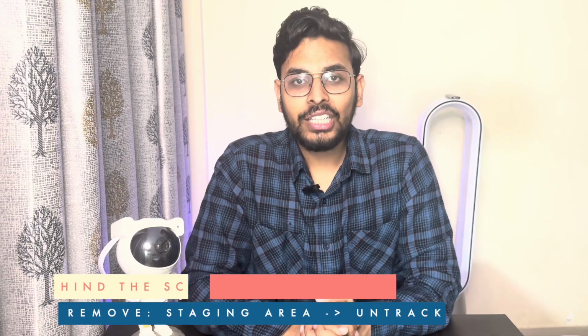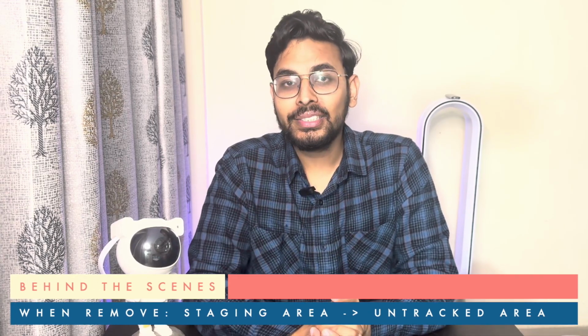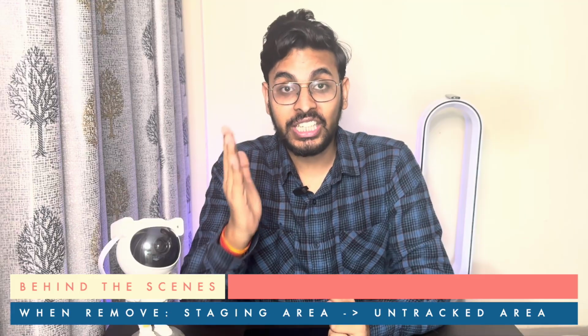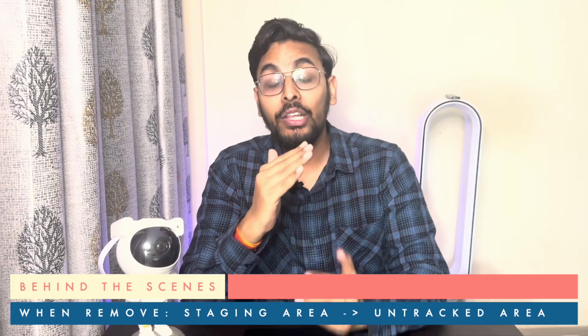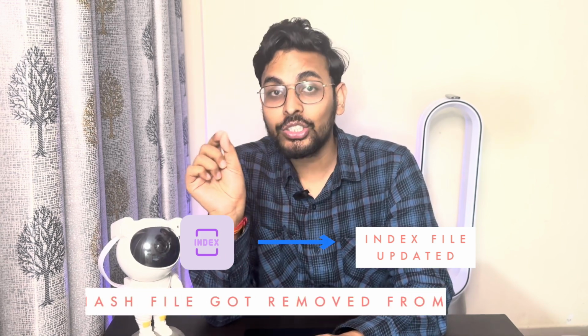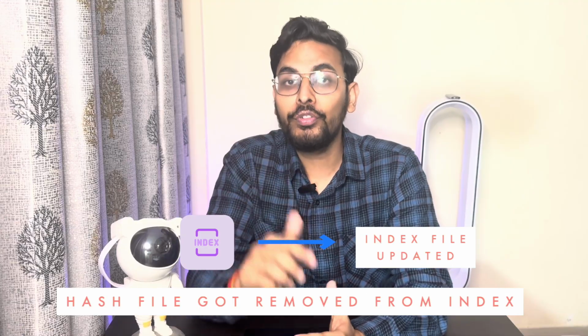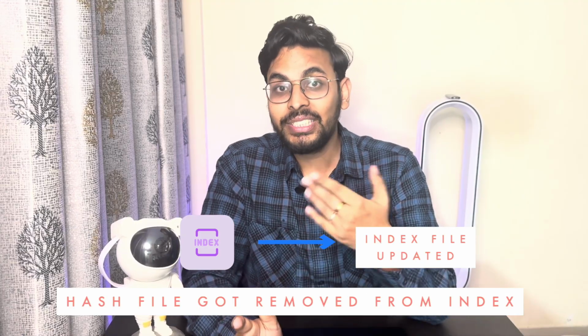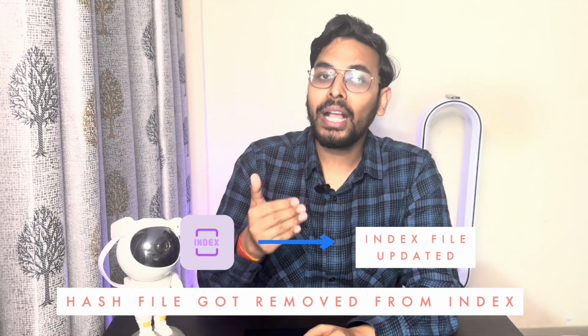Now you all might think, what happens behind the scenes when we remove a file from the staging area to the untracked area? What really happens is the index gets updated. Whenever we add a file, the index gets updated with the hash of that specific file. So whenever you remove a file from the staging area to the untracked area, the hash of that file gets removed from the index. And there is no plumbing command to show you.